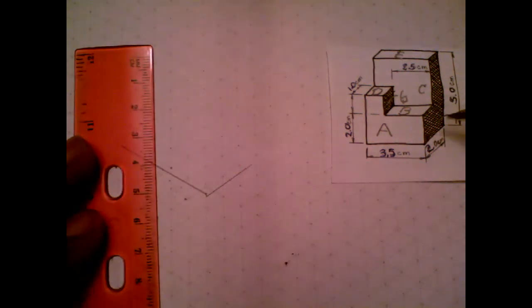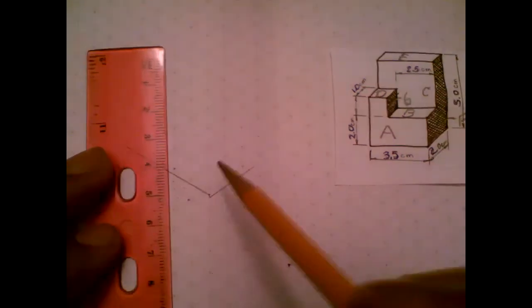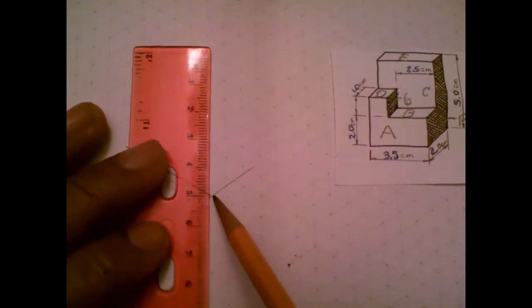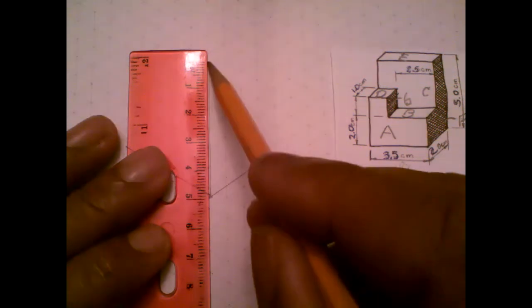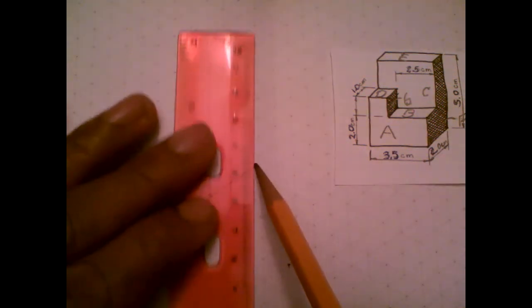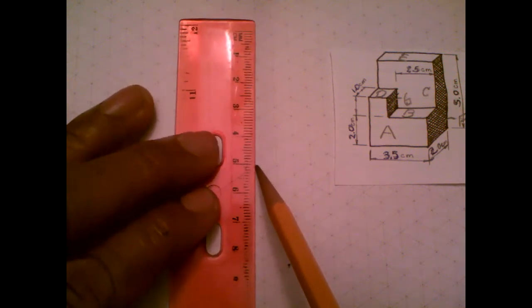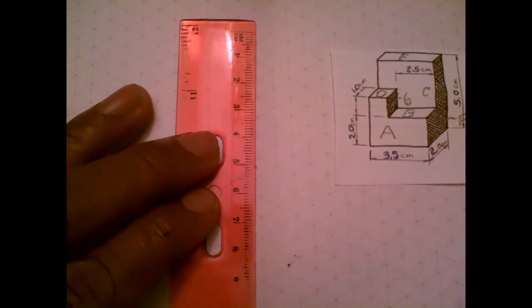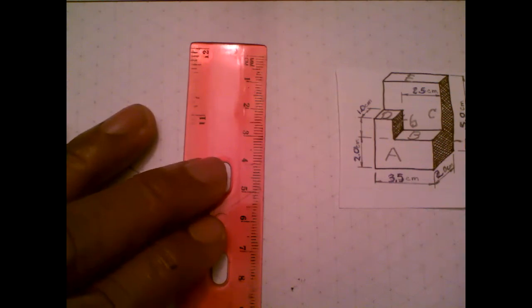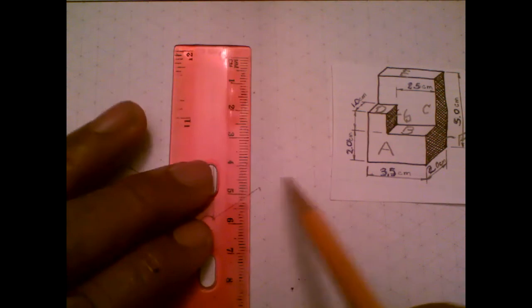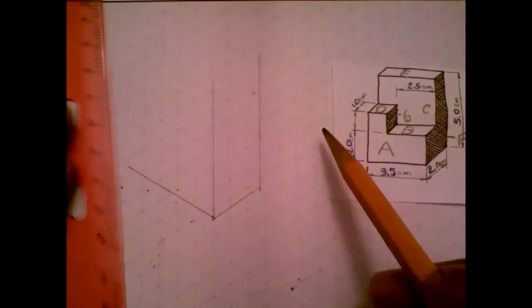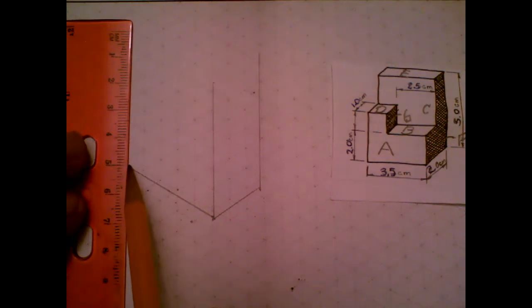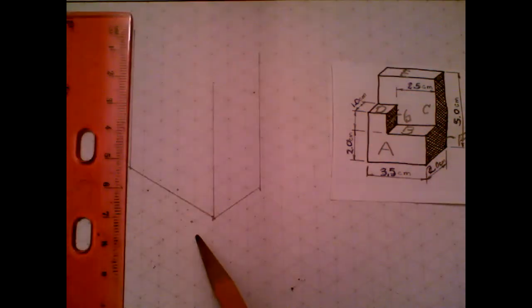I want the total height right here. Total height is 5, so I'm going to put 5 centimeters at this point right here. I try to stay as vertically straight as I can. So 5 centimeters there. Come to this point, put 5 centimeters at this point. Move my paper down so you can see a little bit better. Five centimeters. Keep my ruler as straight as possible. Do the same thing over here. So that's my total height of the object.